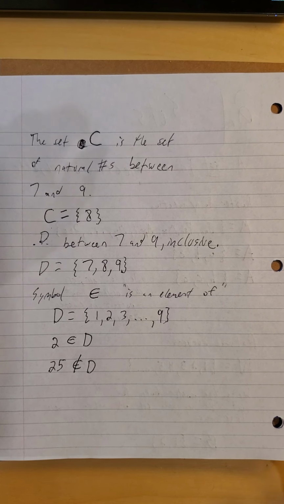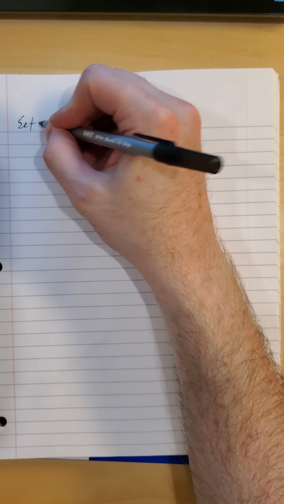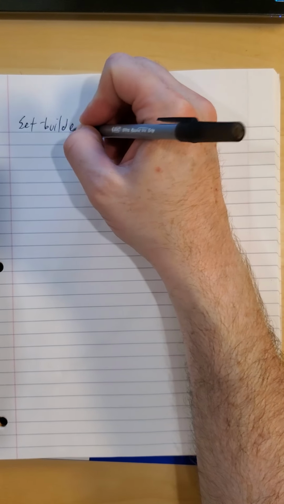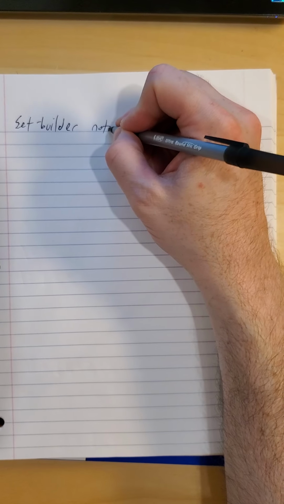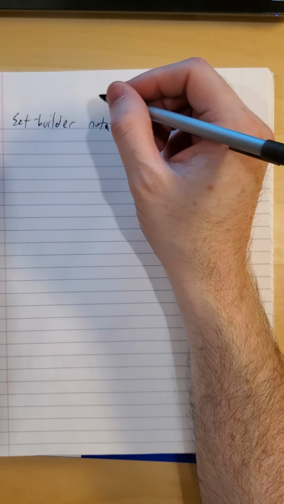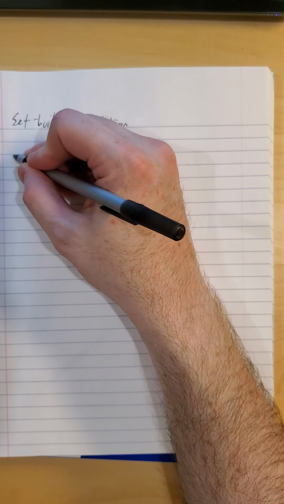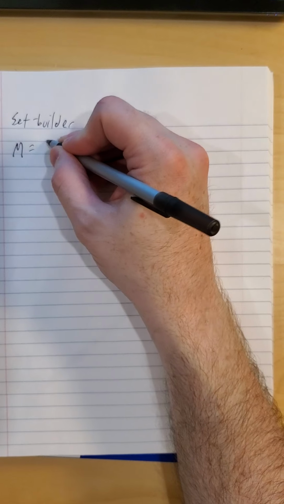We also have what's called set builder notation. So we just give it a name.